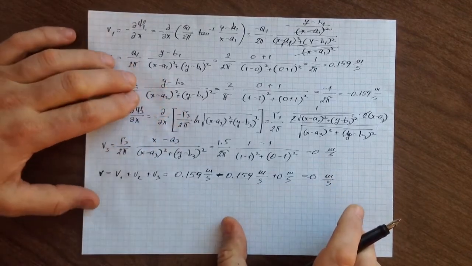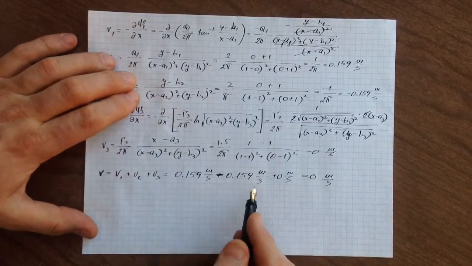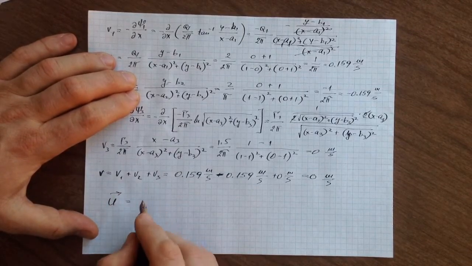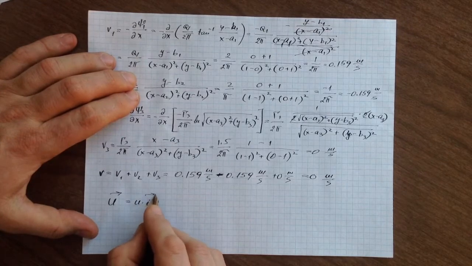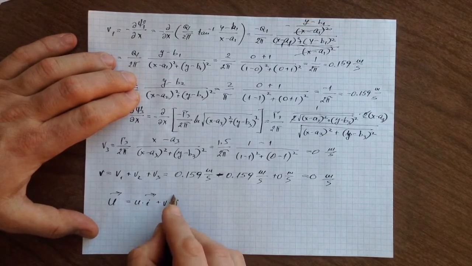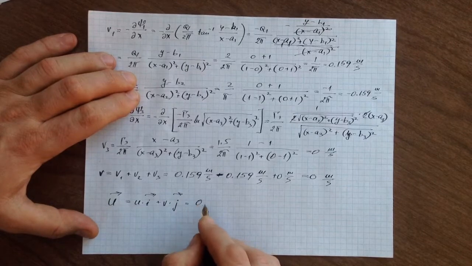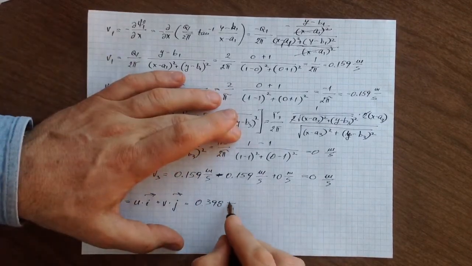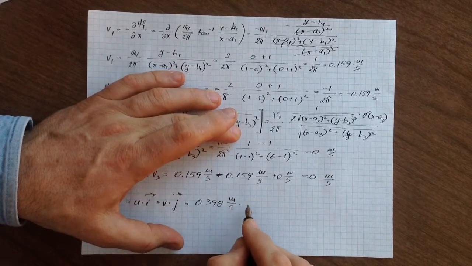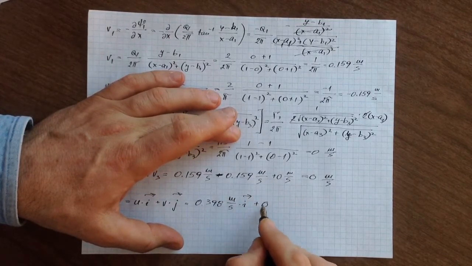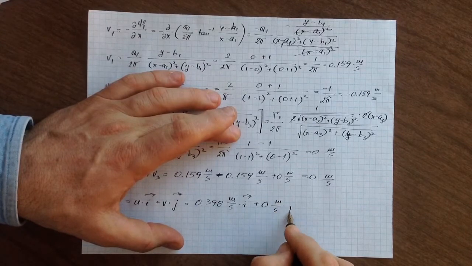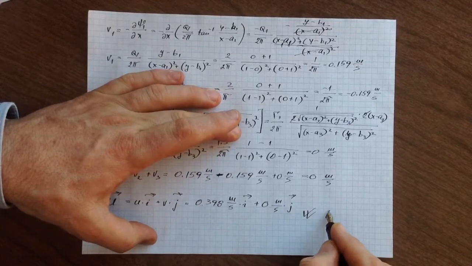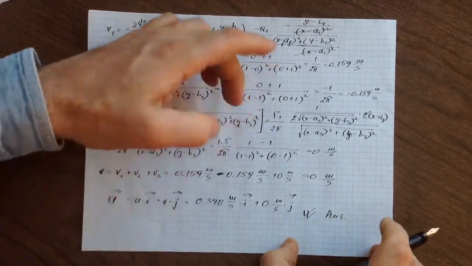So all the V components cancel out. We have 2 of equal magnitude, and our complete velocity vector is now u times i plus v times j, which is 0.398 meters per second times i plus 0 meters per second times j. And that's the answer.